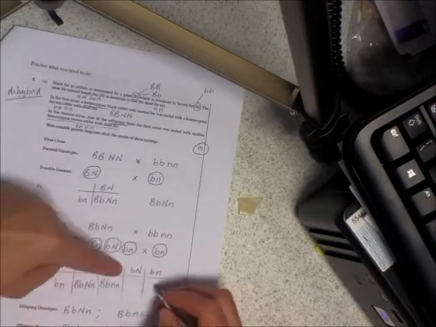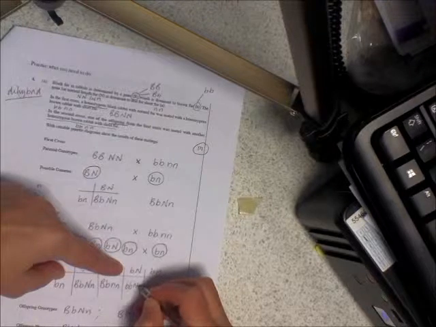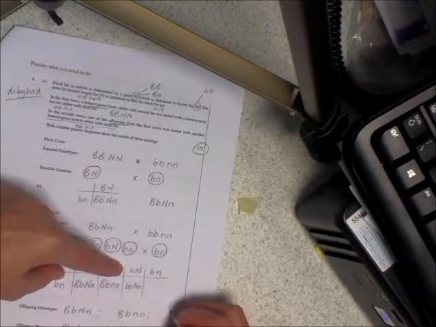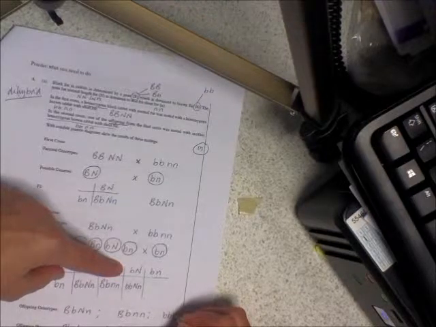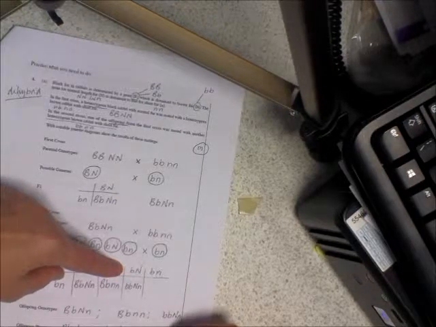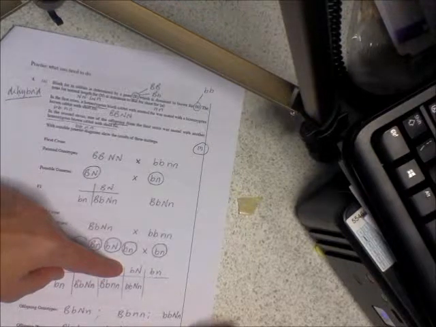We've then got little b, big N, little n. So this rabbit is brown and it's got normal length fur.